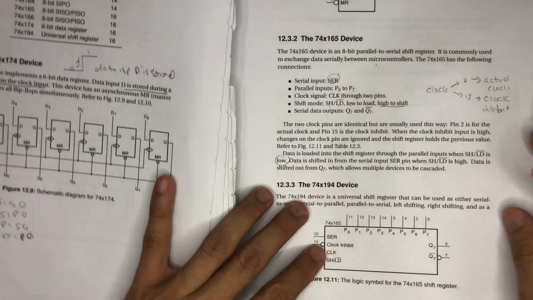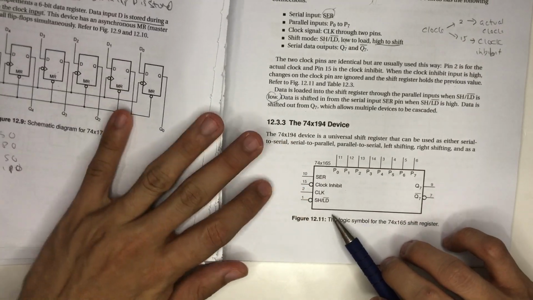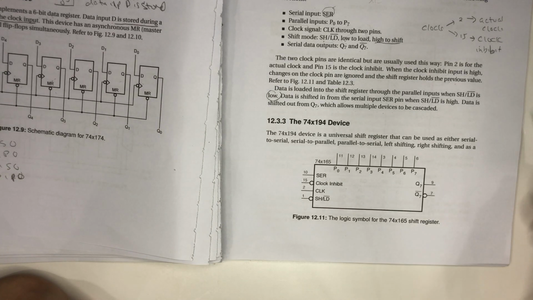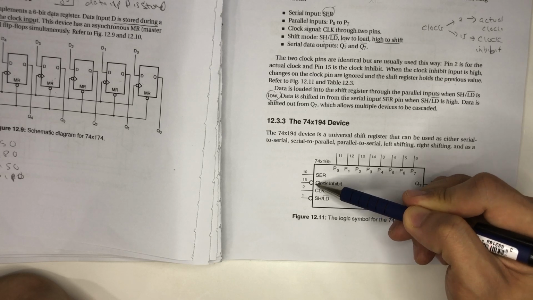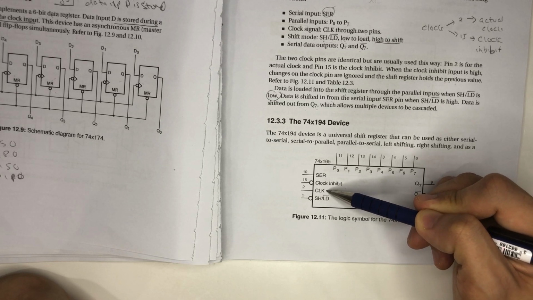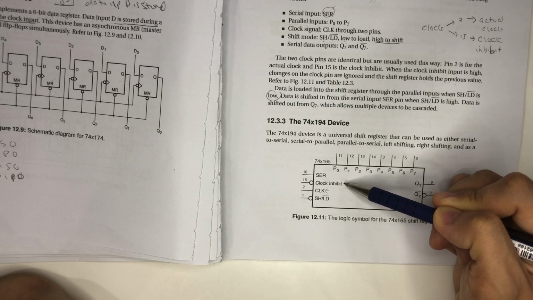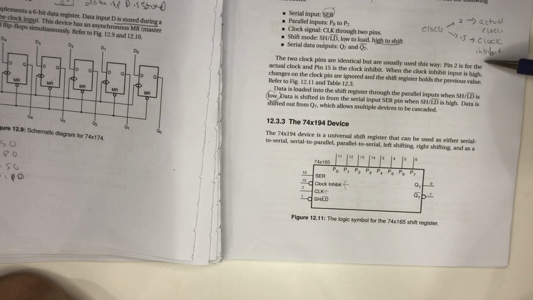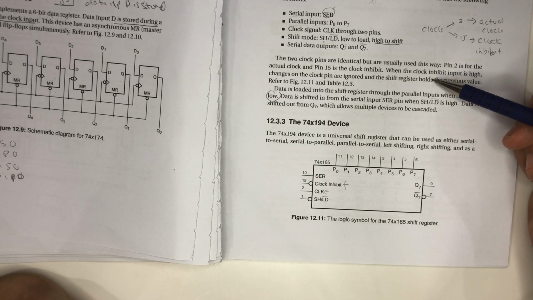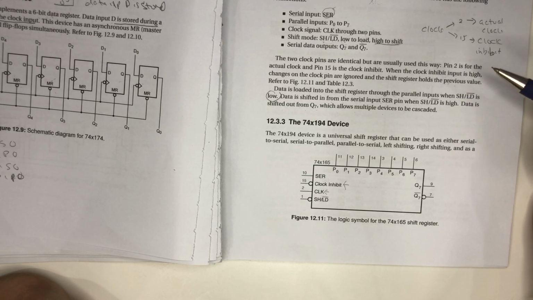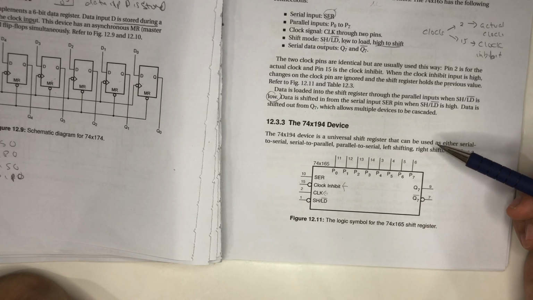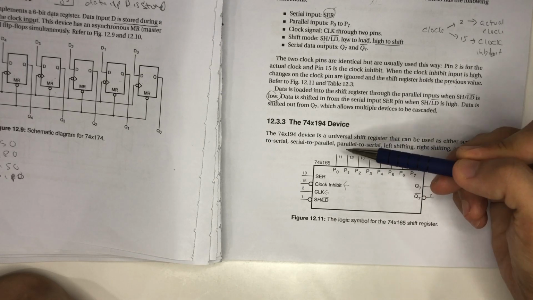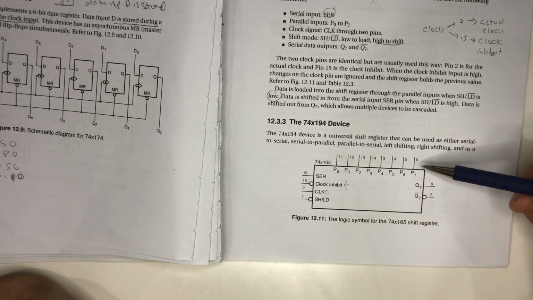So this is your figure 12.11. You can see pin 2 and pin 15 are the clock. This is the actual clock, but this is the clock inhibit, just like in the operation we saw. When the clock inhibit is high, it will ignore the clock pin, and the shift register will hold the previous value. P0 until P7 are all our parallel data inputs.